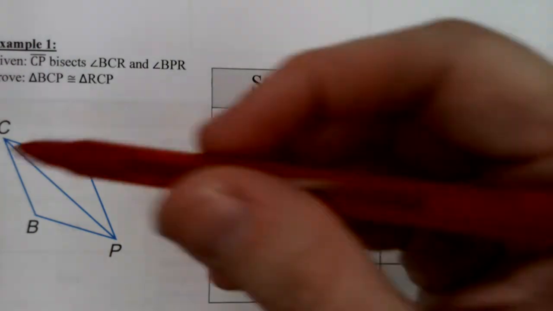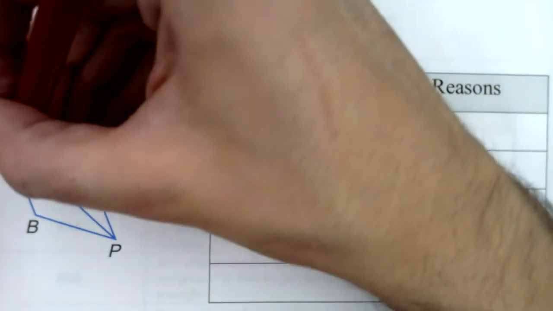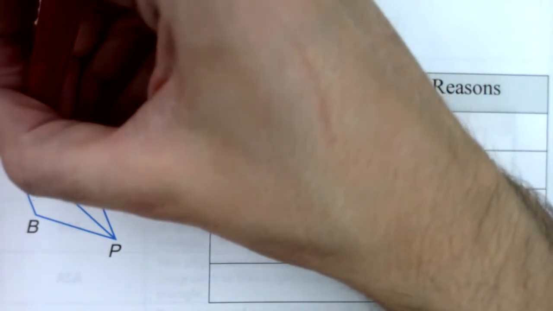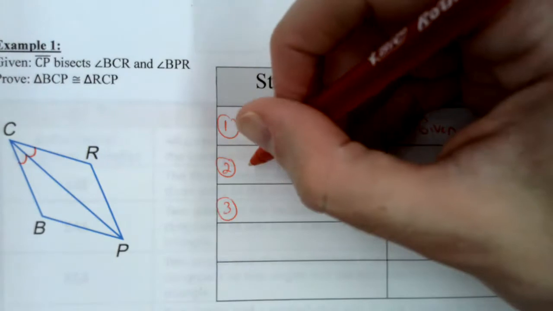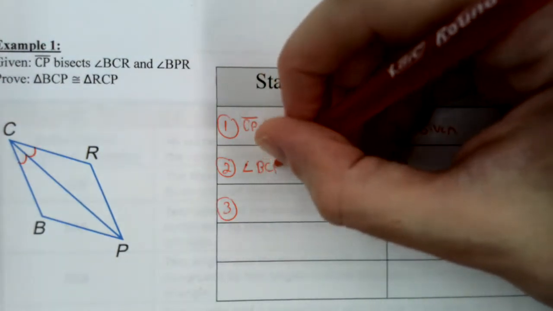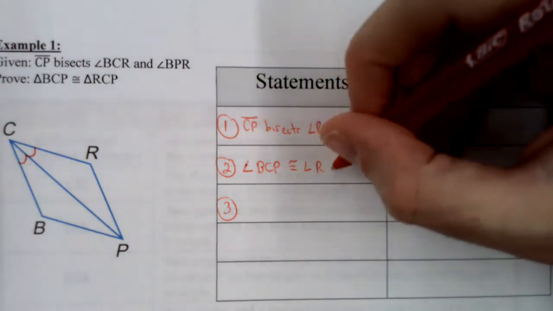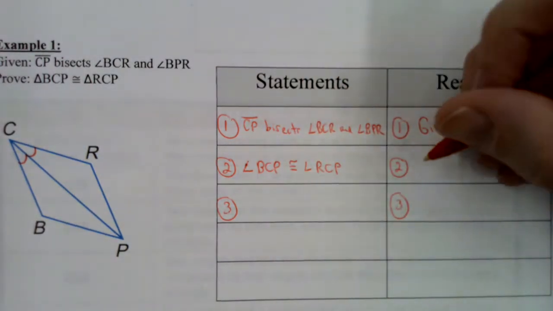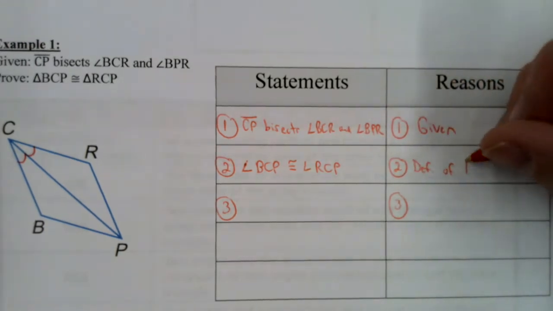CP bisects angle BCR. So angle BCR is bisected, which means this half is congruent to this half. So for statement 2, I'm going to use three letters when I name each angle. I'll say angle BCP is congruent to angle RCP. I'll say definition of angle bisector.